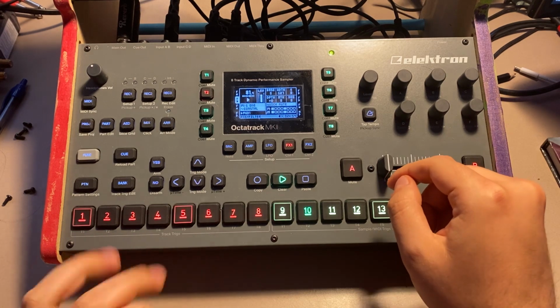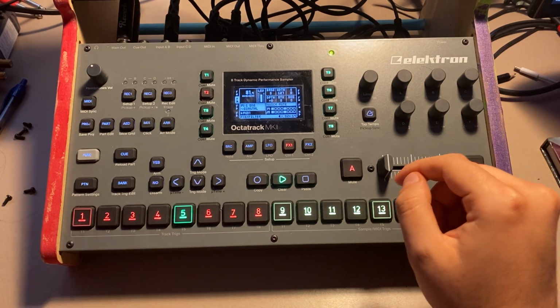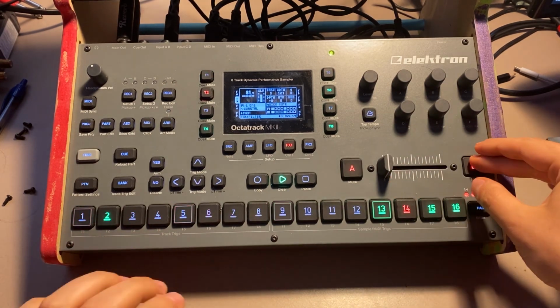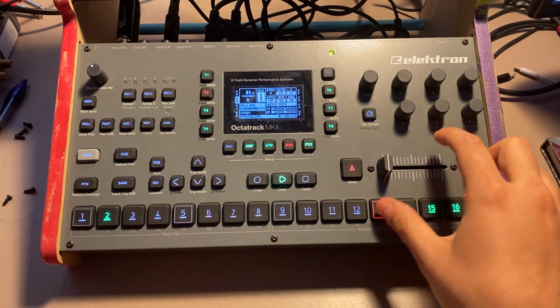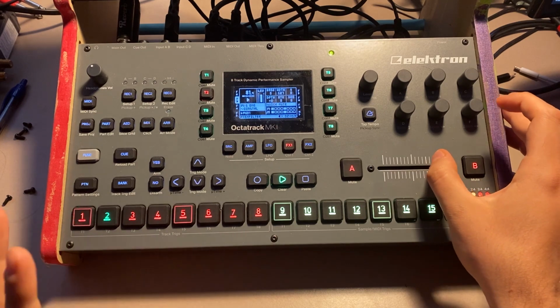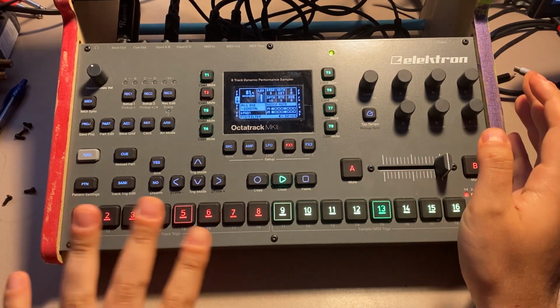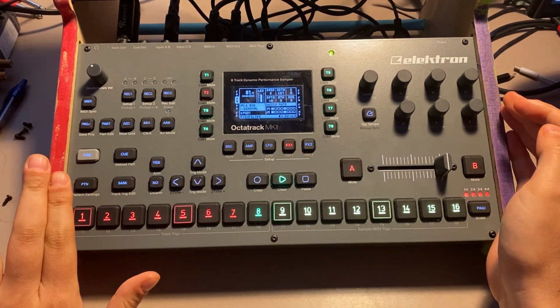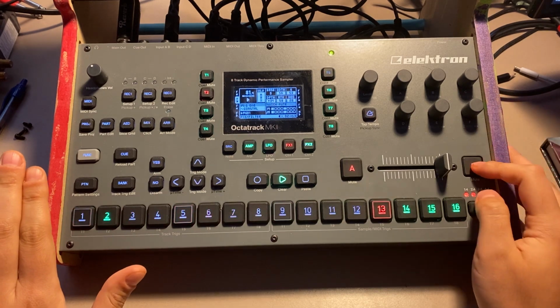And now you can hear that filter. And we can take this further over here. See, we're building on the change we just made by sliding over to A. And again, we'll take that further.